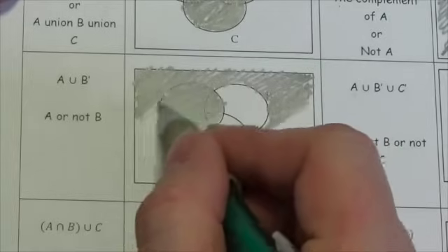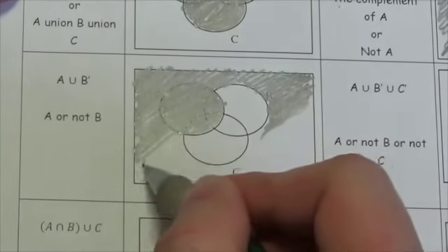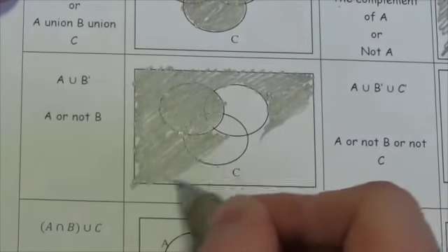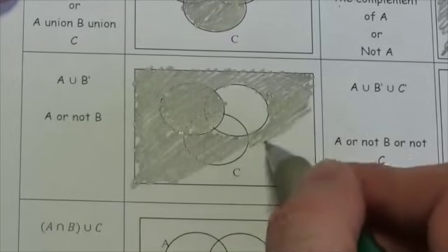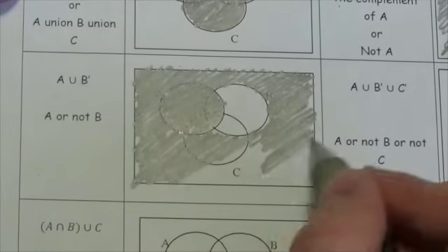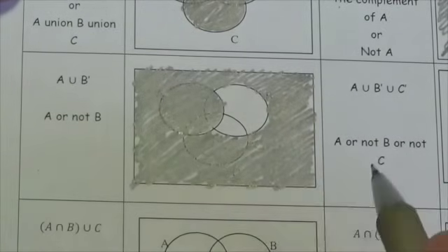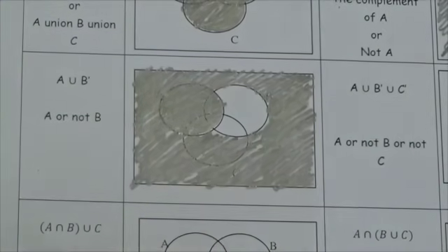They'll say, well, wait a minute, that is B, you're supposed to shade not B. But the mistake you're making is that you're assuming intersection. This didn't say A intersection not B. It didn't say where A overlaps with not B. It's A together with not B, A or not B.